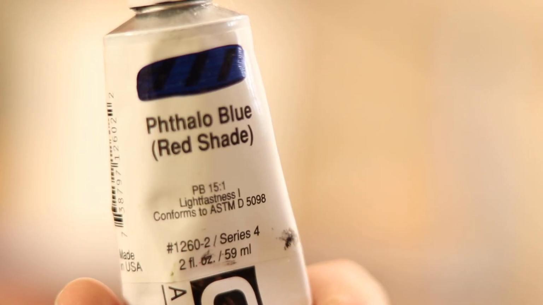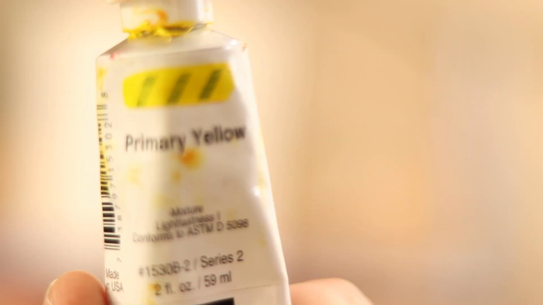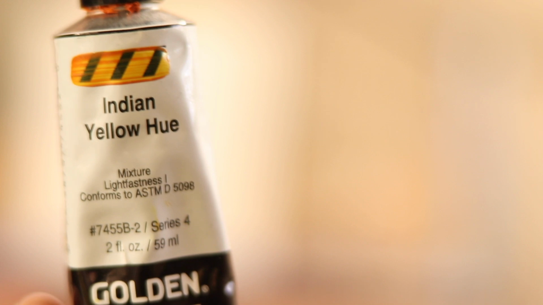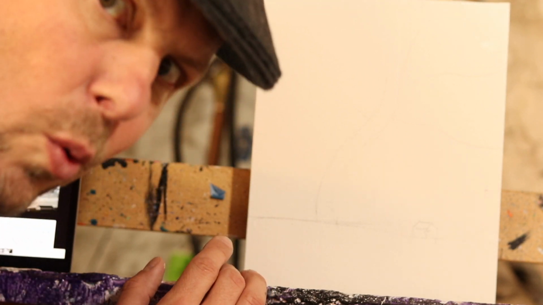All right, let's run through the colors. Quin red, pearly red, phthalo blue, quin blue, phthalo green, burnt umber, Van Dyke brown, primary yellow, Indian yellow, Mars black, titanium white.